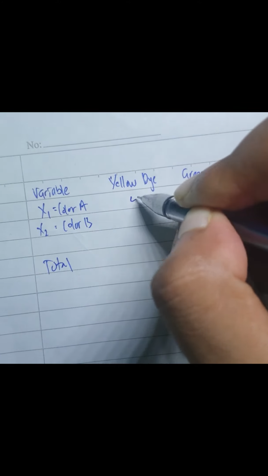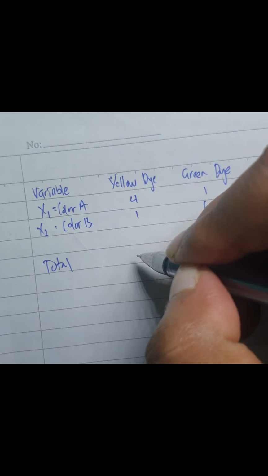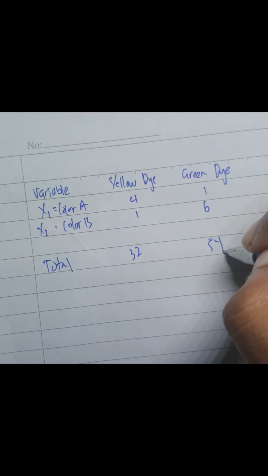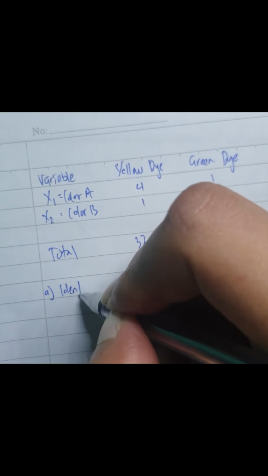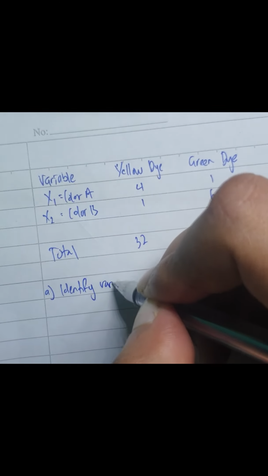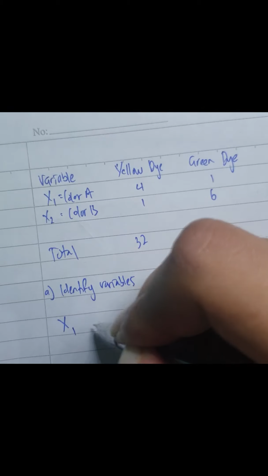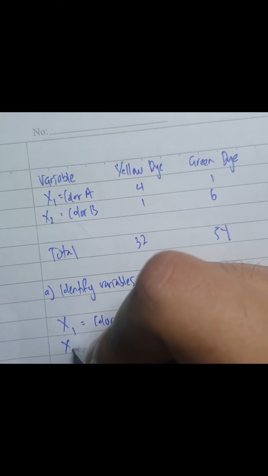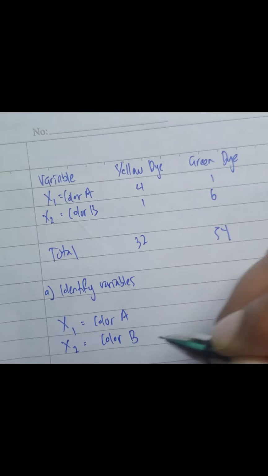So 4 and 1, 1 and 6, and the totals will be 32 and 54. The first step is to identify the variables, so x1 is equivalent to color A and x2 is equivalent to color B.